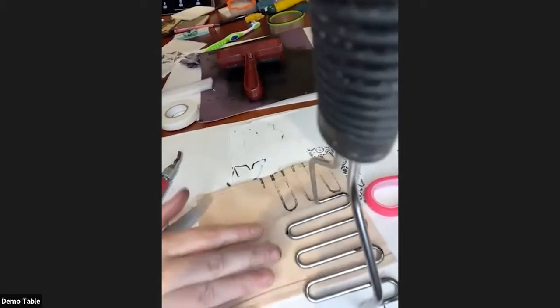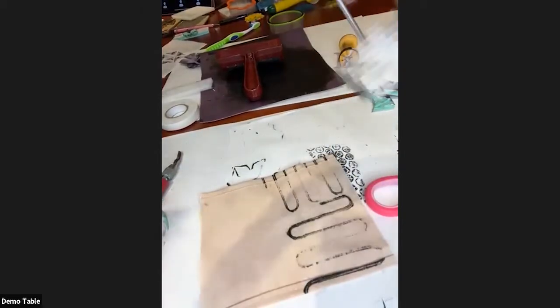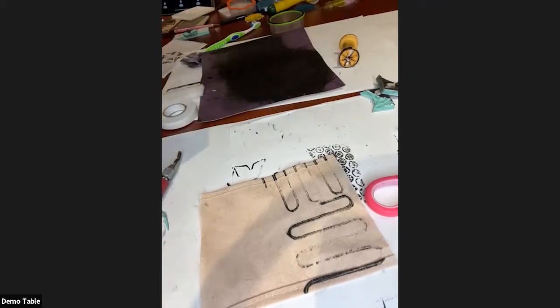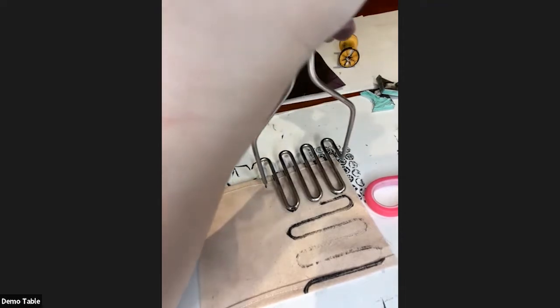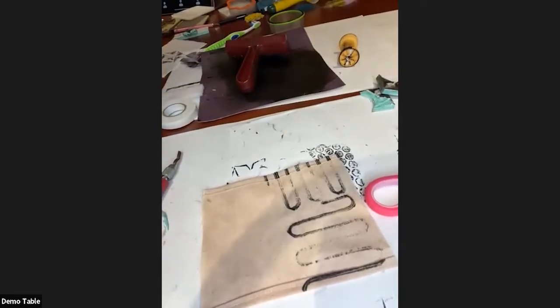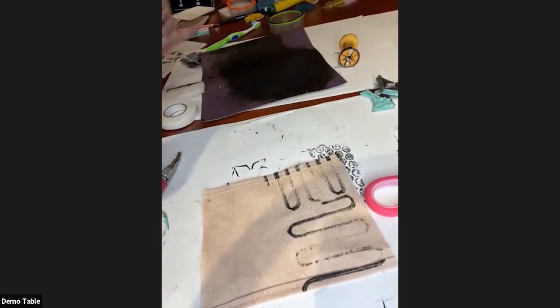Sorry, I know I keep bumping the camera. I'm so sorry. Okay, let's try a third layer.